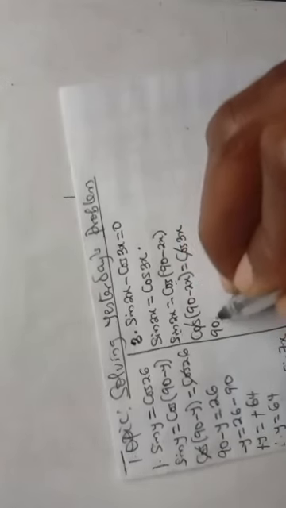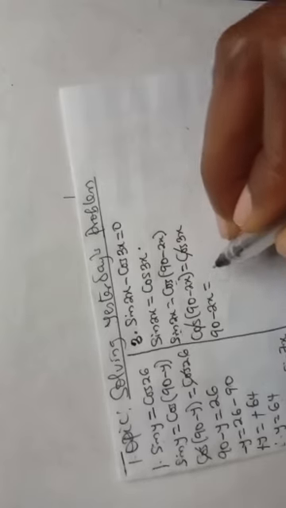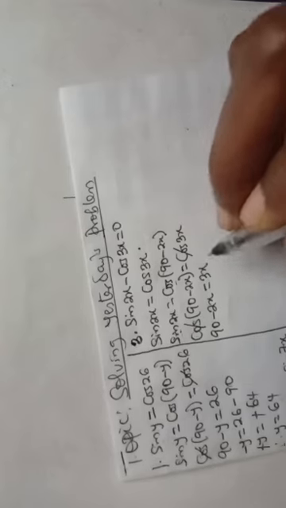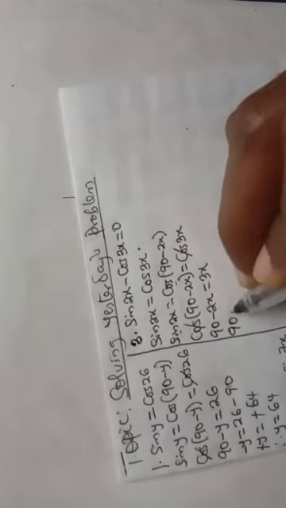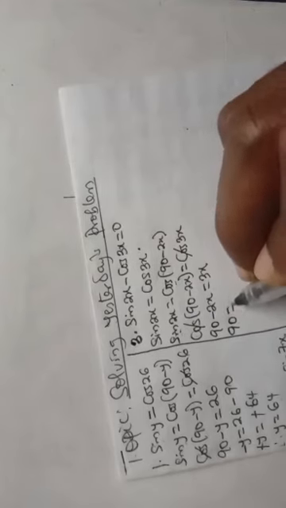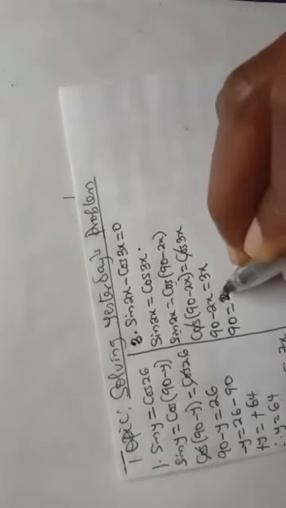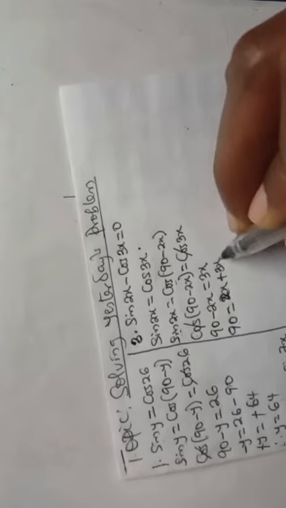So we have 90 minus 2x is equal to 3x. Now at this point, I'm going to have that 90 is equal to 2x plus 3x.